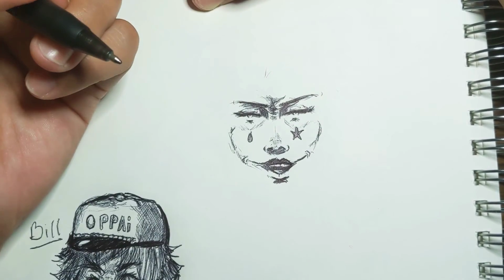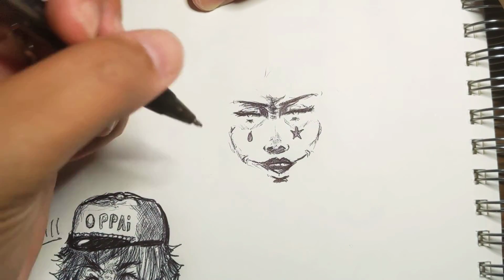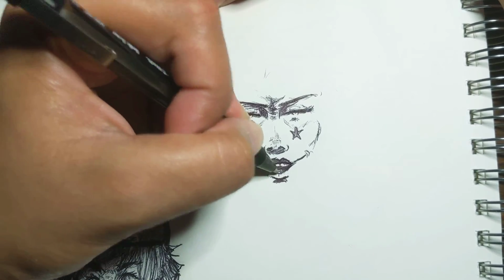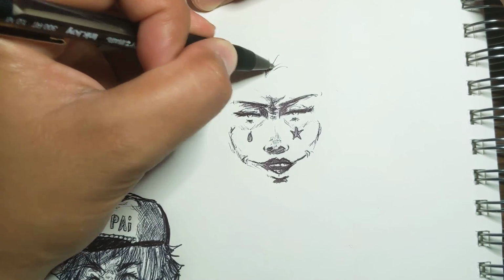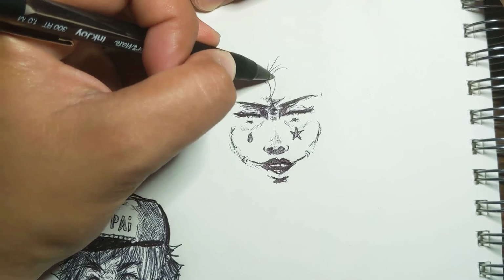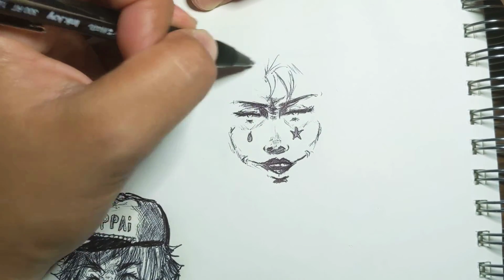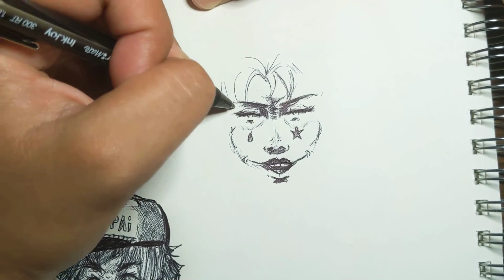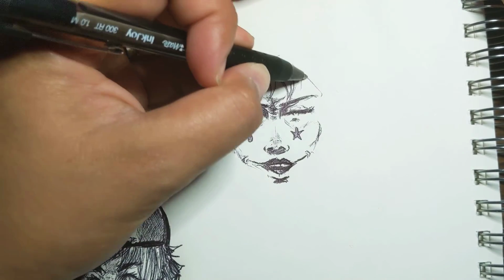There. Just little teeth there. Okay. There. So kind of giving us Joker vibes. Then we'll come in with the hair here. Maybe we don't have to worry about too much detail at the moment. We'll just come in with a simple looking outline first.